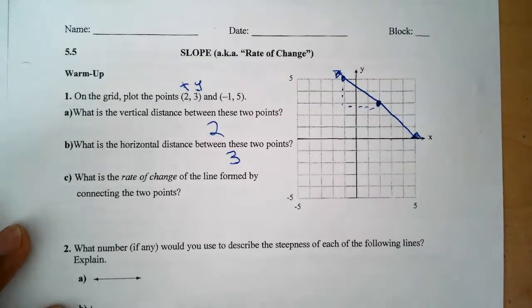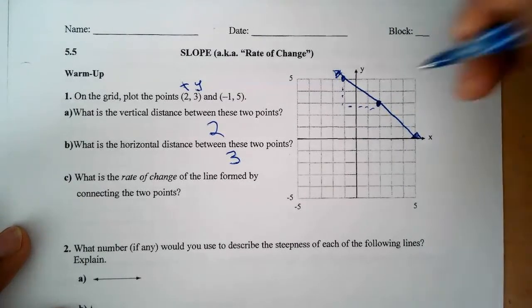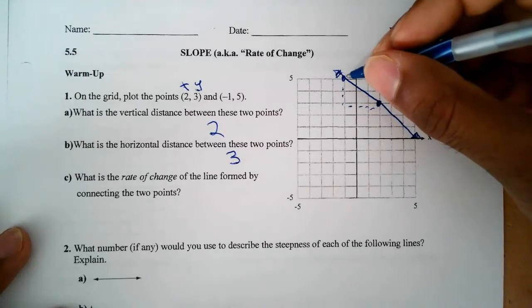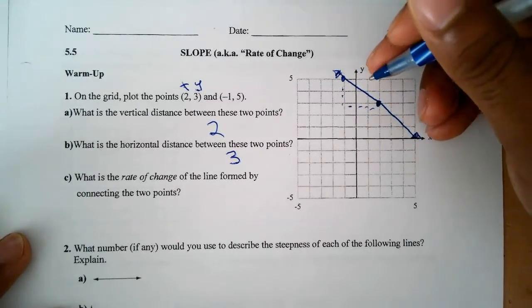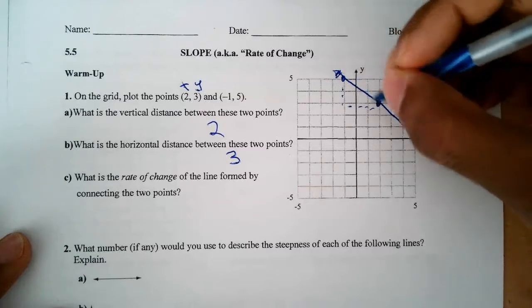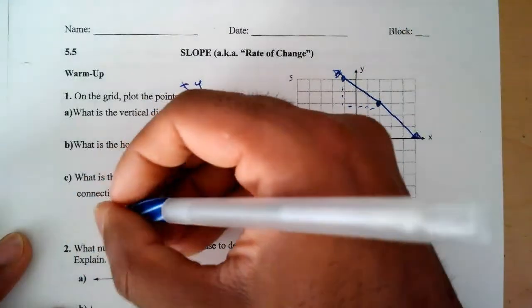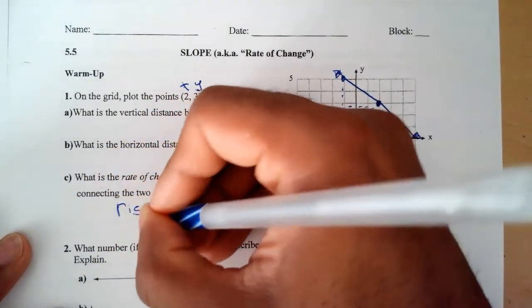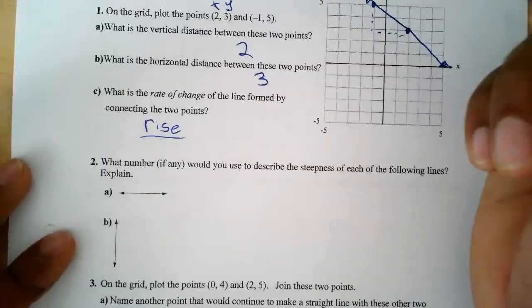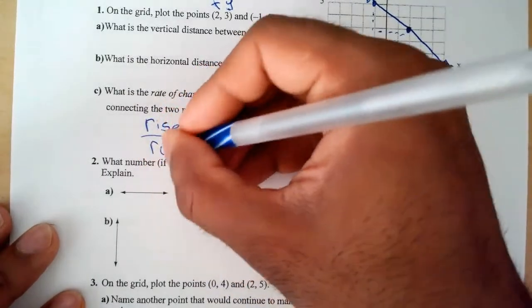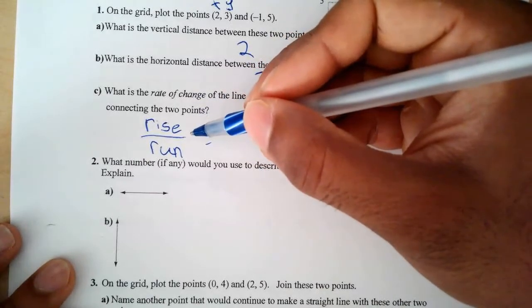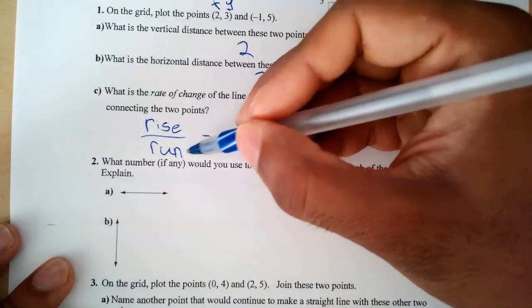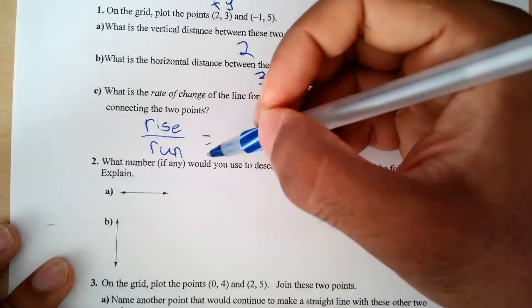What is the rate of change of the line formed by connecting the 2 pairs? They're asking you the rate of change. It's the same thing as saying what is the slope. To do that, slope is always rise over run. Rise just means how far it's going up and down, so the y. And the run is going left and right, so the x.